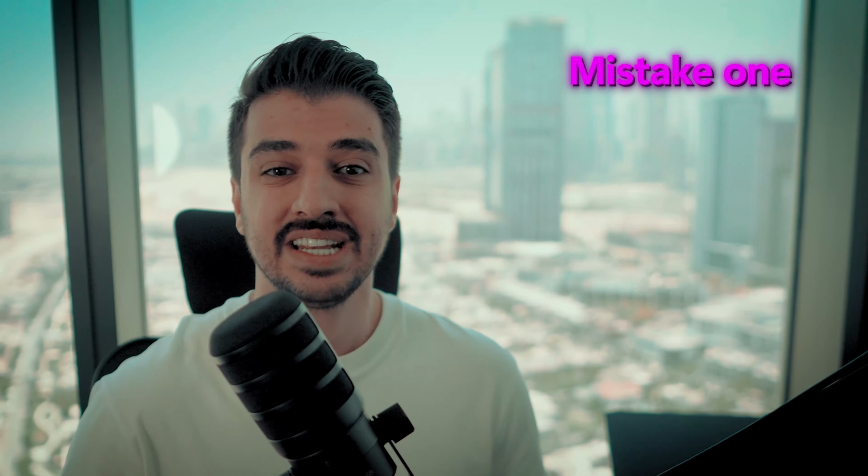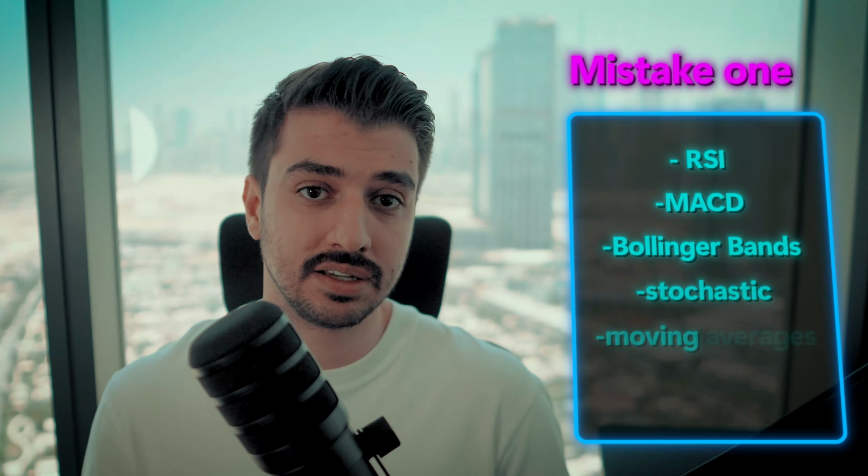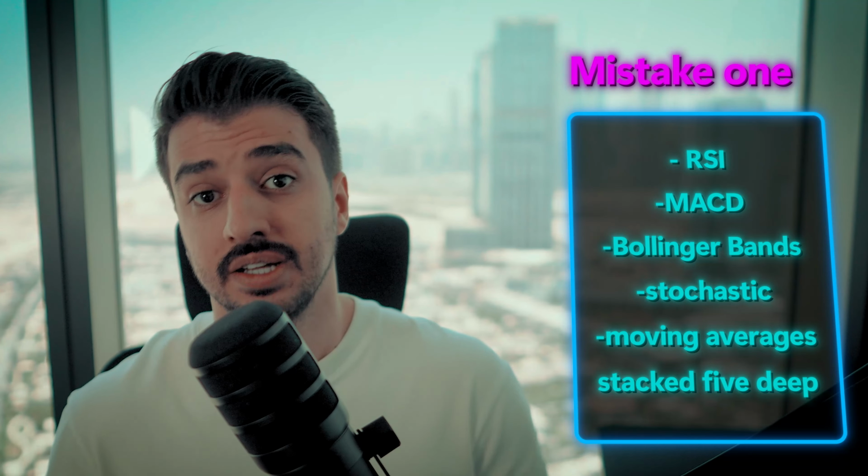Three mistakes that I see beginners make almost universally. Mistake 1: adding too many indicators. RSI, MACD, Bollinger Bands, Stochastic, Moving Averages, stacked five deep. The chart becomes unreadable and the indicators contradict each other. Strip everything away. Start with just price, support, resistance, and volume. Add one indicator only when you understand exactly what it does and why you need it.